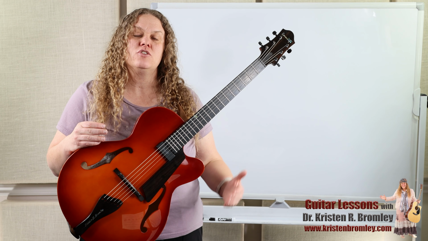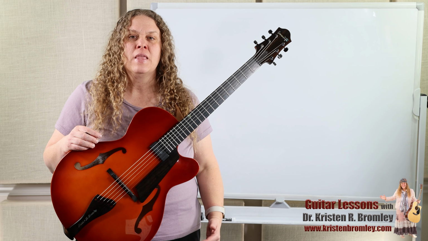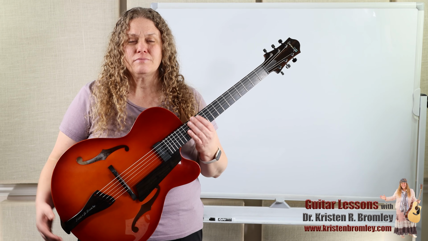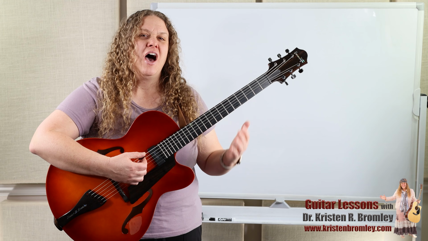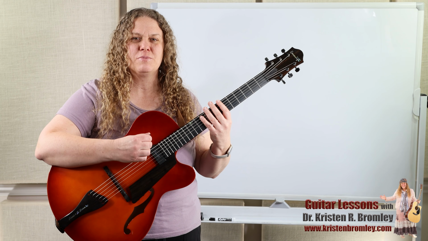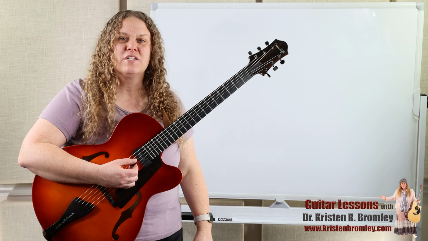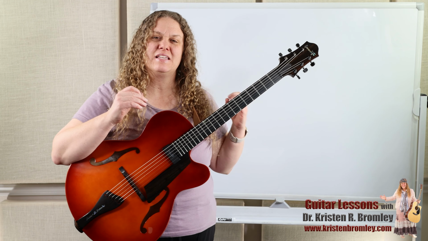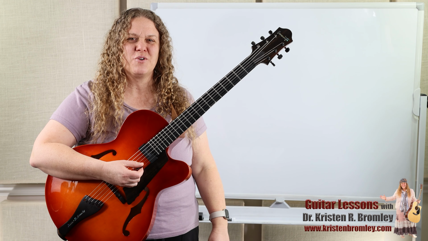Each one is going to happen at two different tempos. First a slower tempo, and then a faster tempo. With these, I'm just going to use a familiar strumming pattern to us, the down, down, up, down, up strumming pattern. If you want to use something else, you can, but I try to keep it nice and familiar as we're working on these new chords.